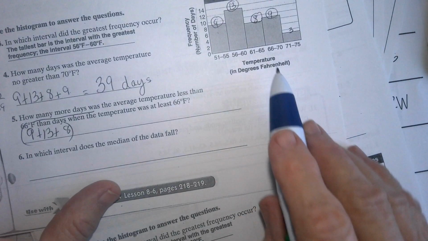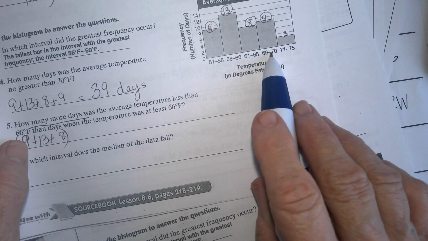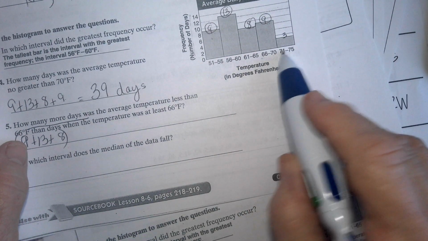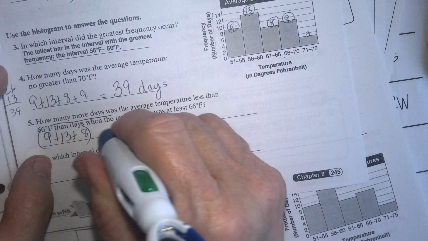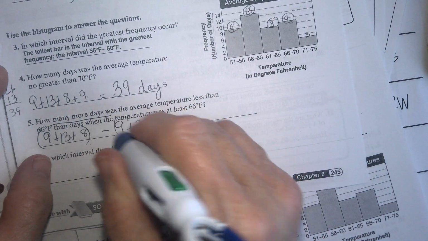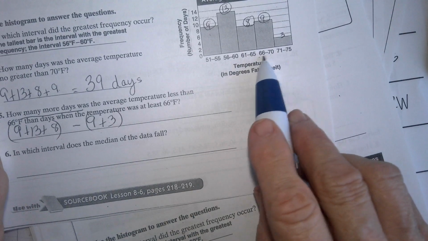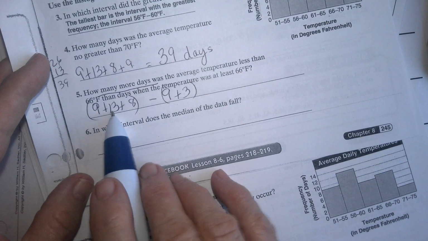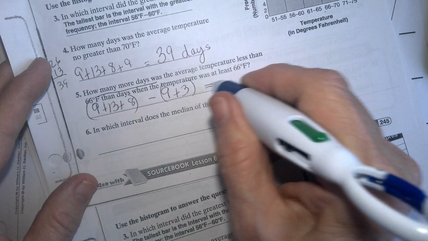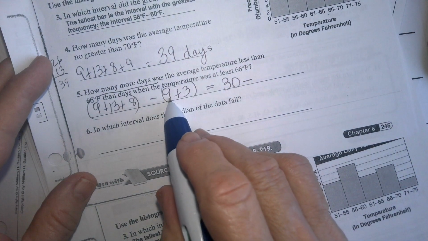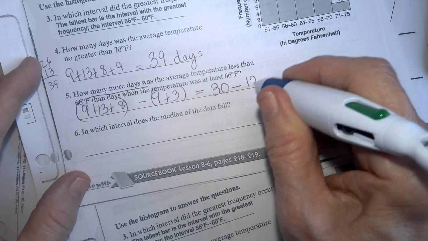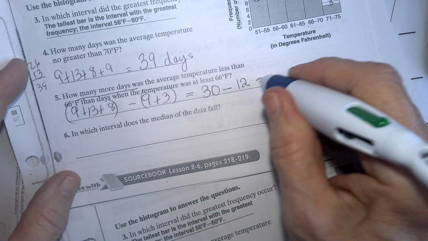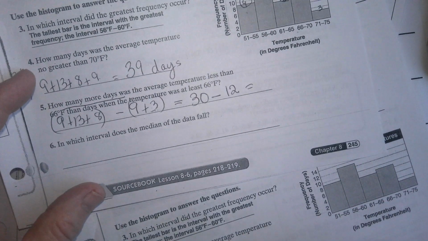When was it at least 66 or greater? The fourth one and the fifth one. So at least 66, and that was the 9 plus the 3. Okay, at least 66 degrees. So these add up to be what? That is going to be 17 and 13. Is that 30? Yes, it's 30. Minus the 9 plus 3, is 12. And then subtract that. It's going to be 18.